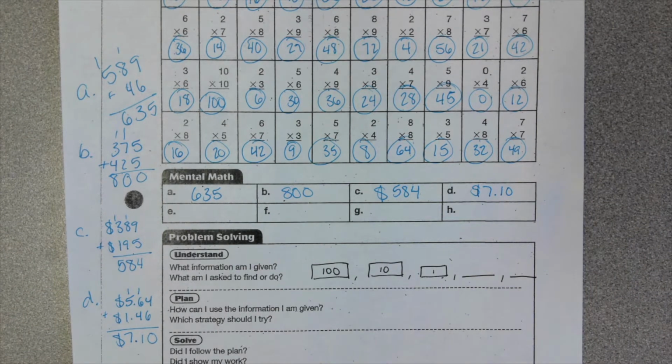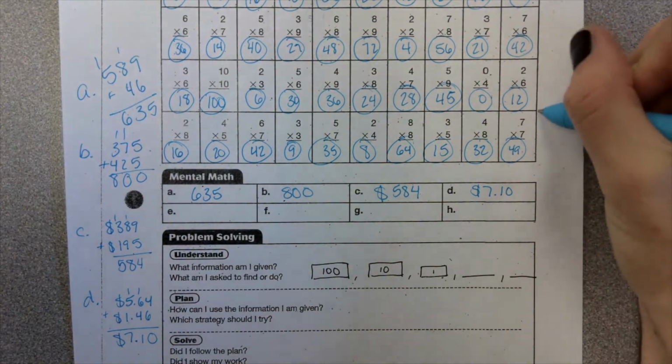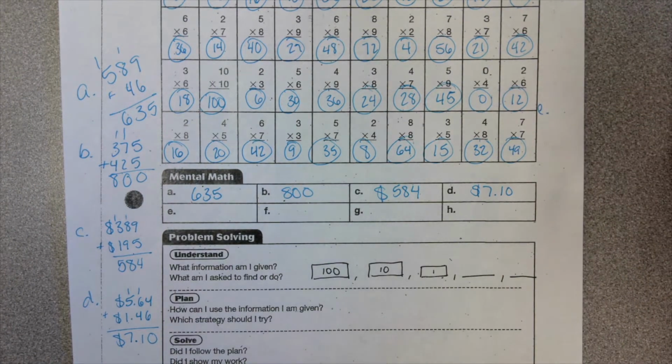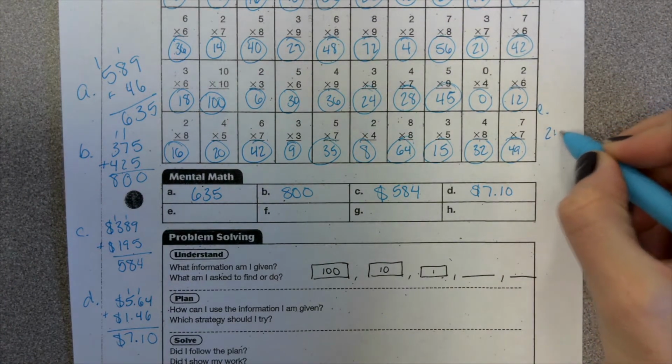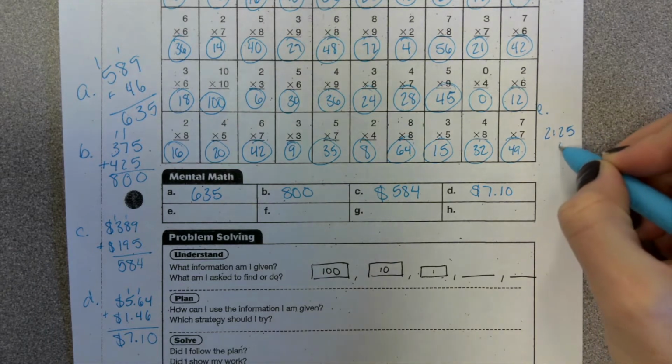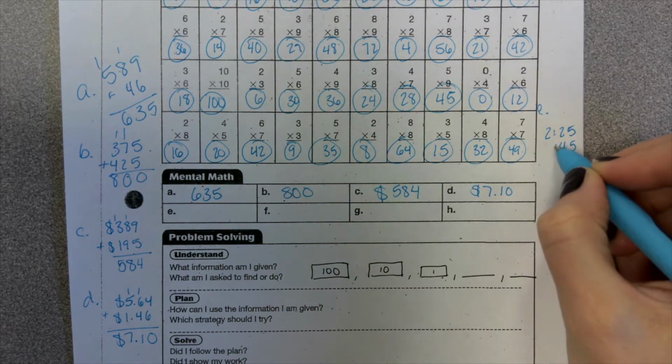E says Jamal started reading his book at 2:25 p.m. and read for 45 minutes. At what time did he finish reading? So you need to start with 2:25 and then add 45 minutes.